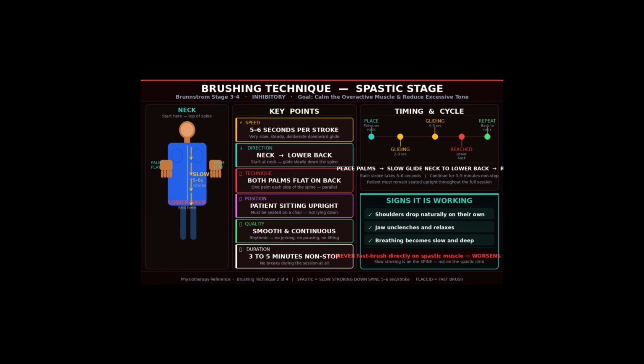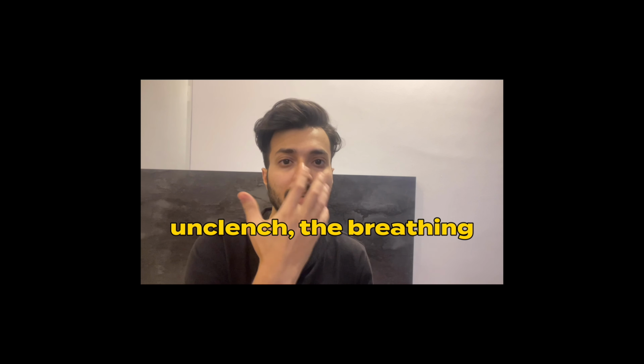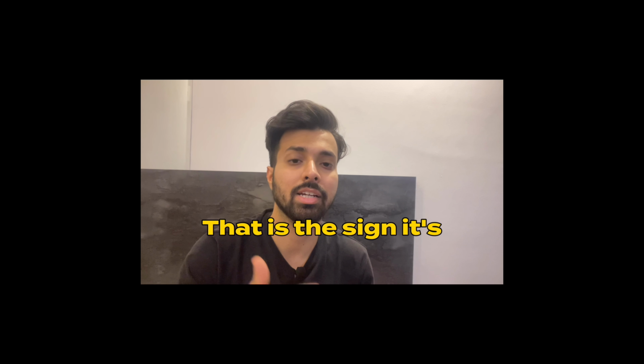Here we don't do fast brushing, here we do slow stroking. Sit the patient up, place both your palms on their back on either side of the spine. Start from neck to the lower back with slow stroking. Each stroke rhythmically. Do this for 3 to 5 minutes continuously. Watch closely, the patient's shoulders will drop on their own, their jaw will unclench, the breathing will slow down. That is the sign it's working.